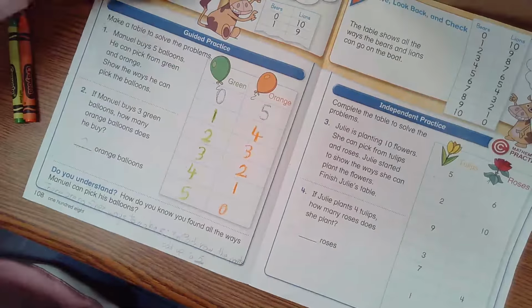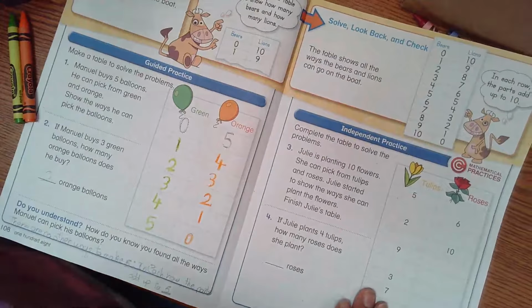All right. Okay. Let's go for independent practice.